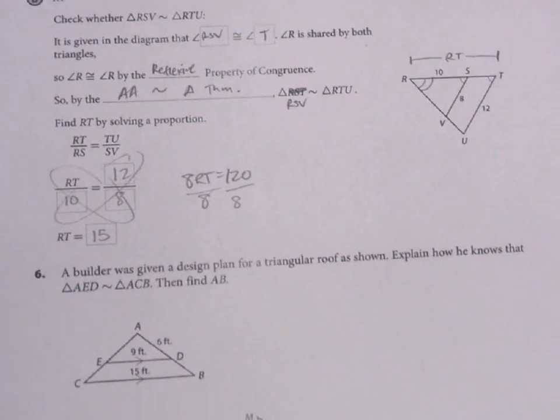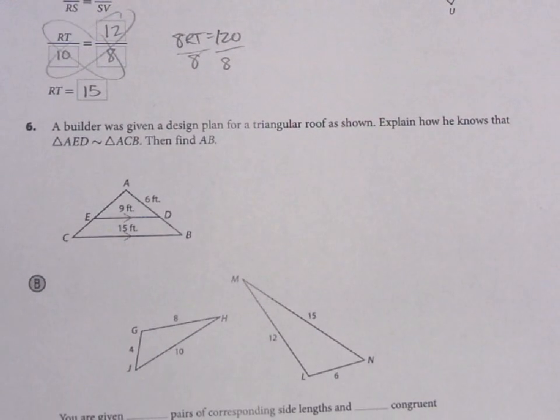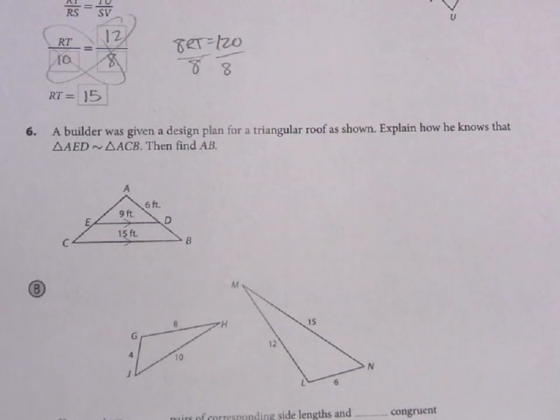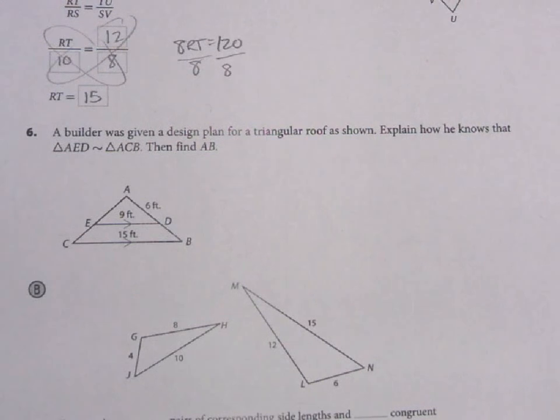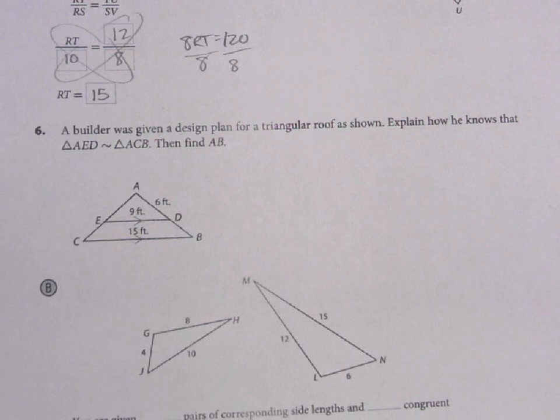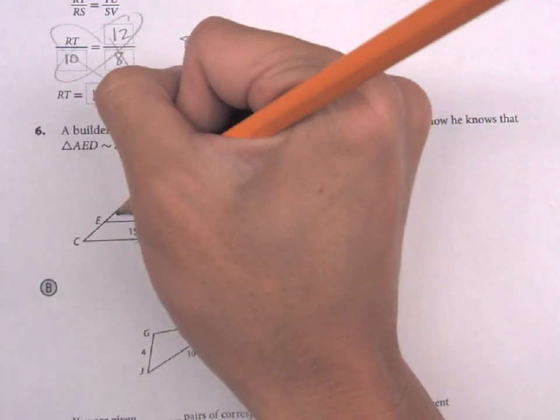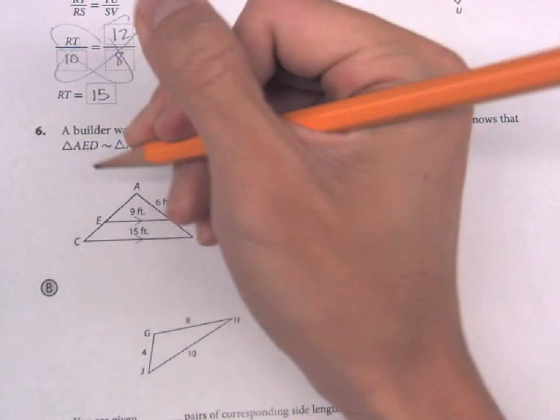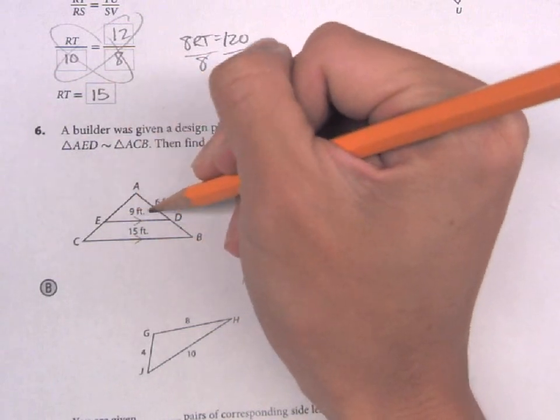This one here. A builder was given the design for a triangular roof as shown. Explain how he knows that triangle AED is similar to triangle ACB. So what I see here is these are two parallel lines.